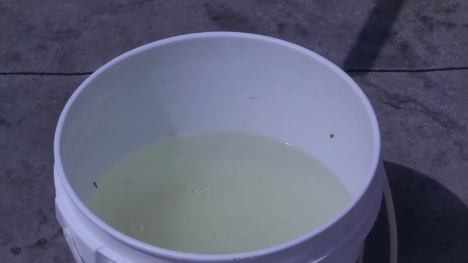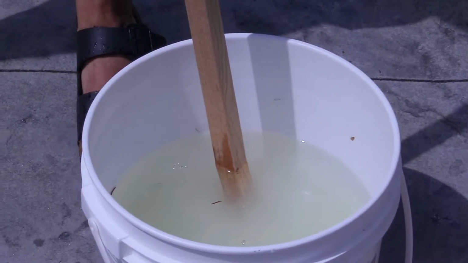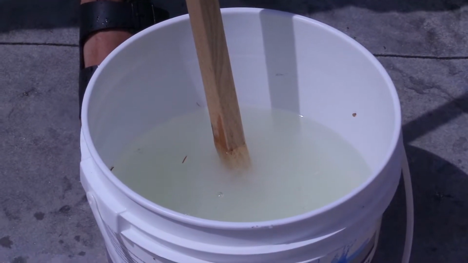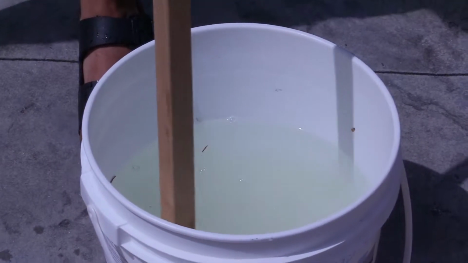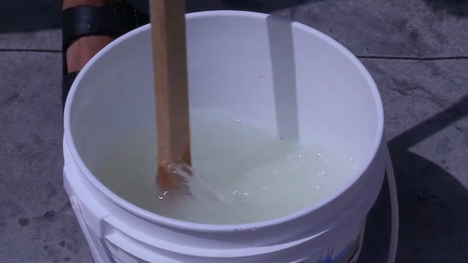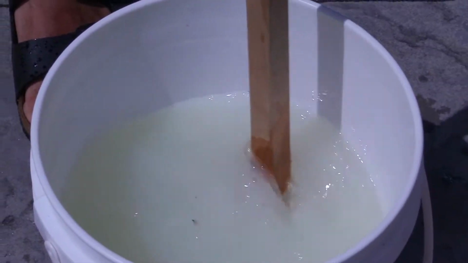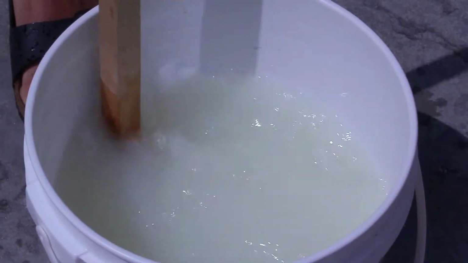Then I have my stirring stick. I always like to use the same one. I have a couple of buckets that I use for chemicals, and that's all I use them for. If you get dirt and debris in there, and you're mixing up chlorine, it's going to start to react to that bacteria right away. So you want to make sure you use a nice clean container. Stir. Make sure it's stirred up as much as possible.